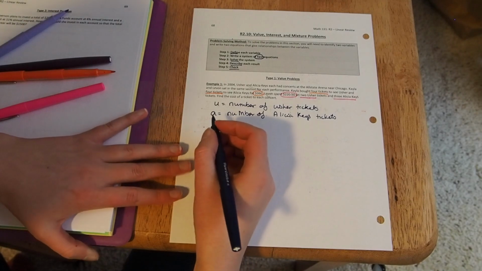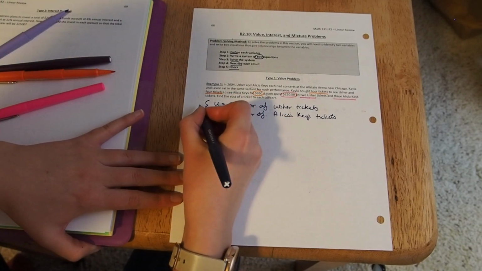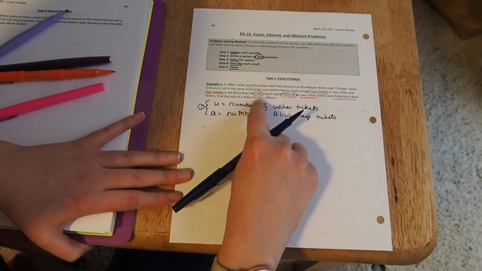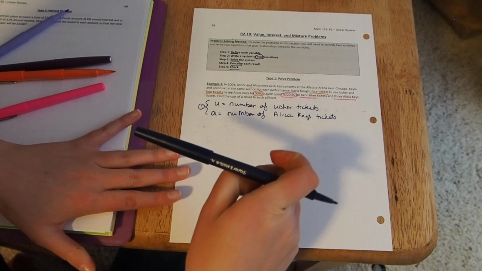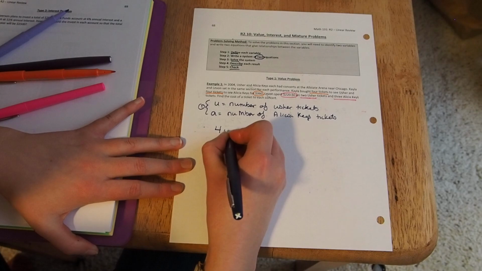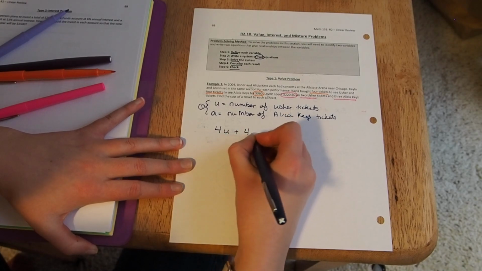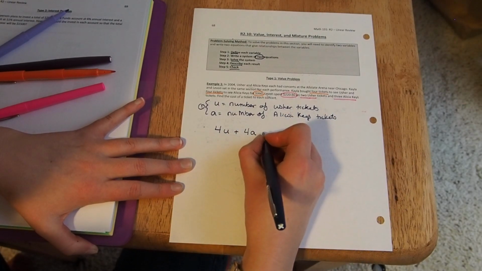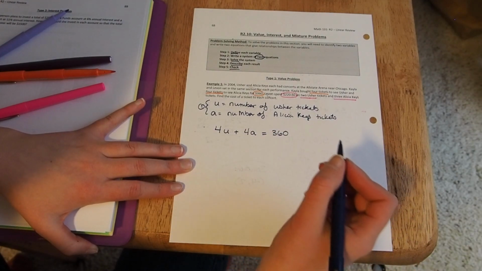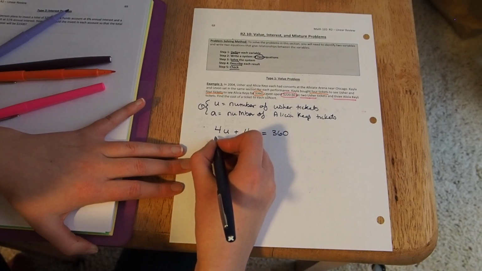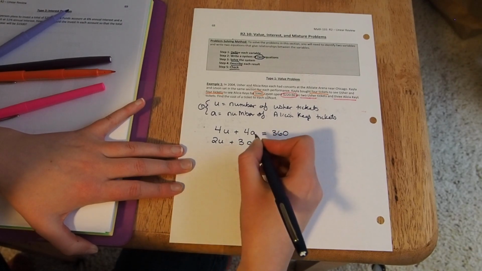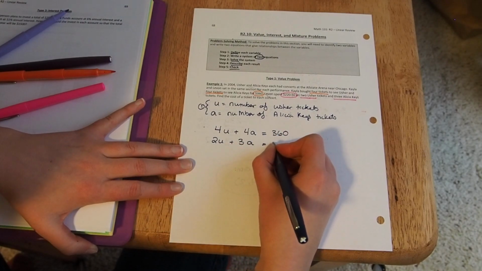Okay, so that's the first step, right? Step 1 is define the variables. Then step 2 is to write a system of 2 equations. Well, I have an equation for Kayla and I have an equation for Lavone. So the first equation is that Kayla bought 4 Usher tickets. That's 4U plus 4A, 4 Alicia Keys tickets. And she spent a total of $360. That's Kayla's equation. Lavone's equation, he bought 2 Usher tickets, so 2U, plus 3 Alicia Keys tickets, so 3A, equals $220.50.